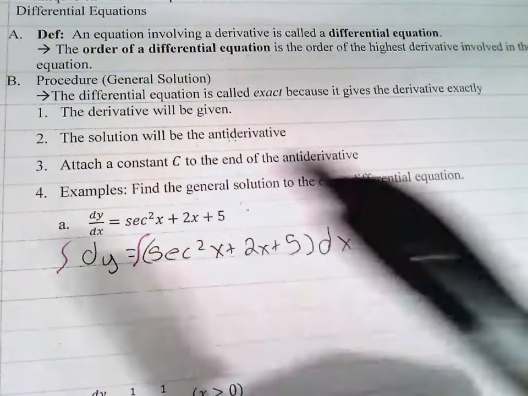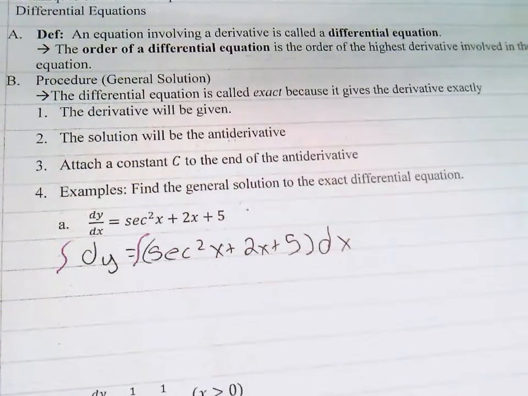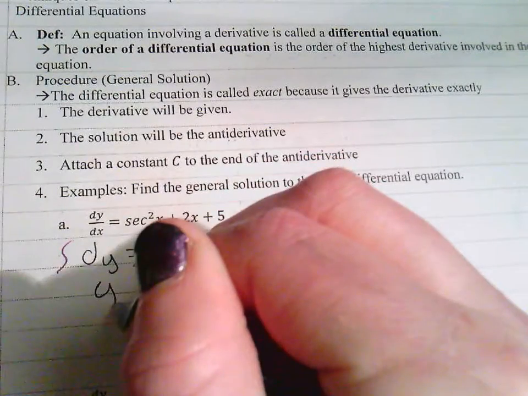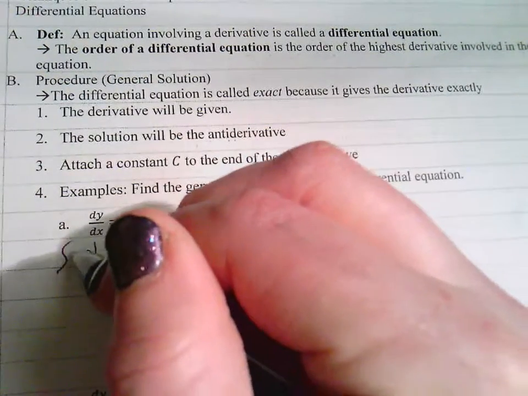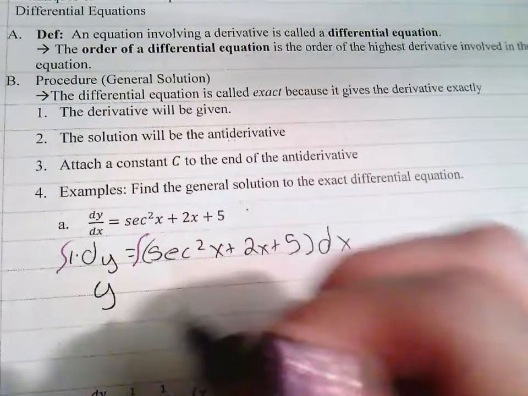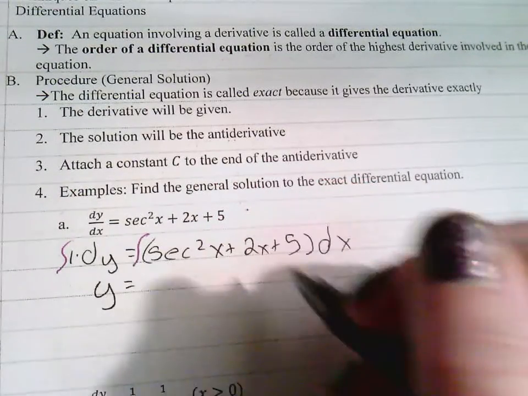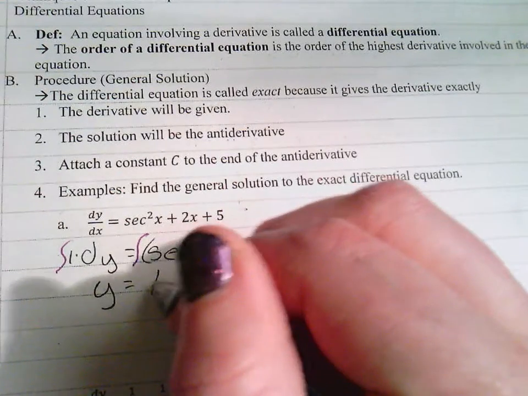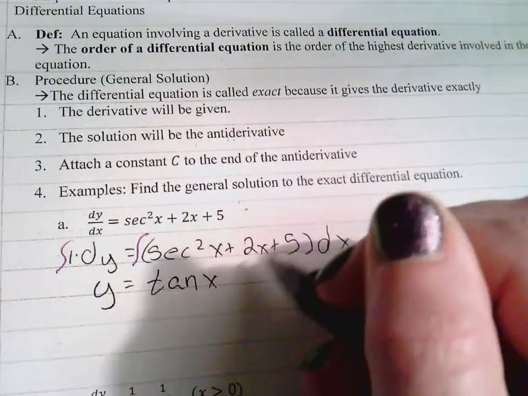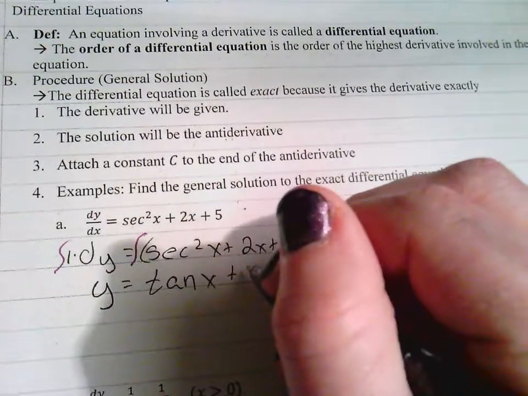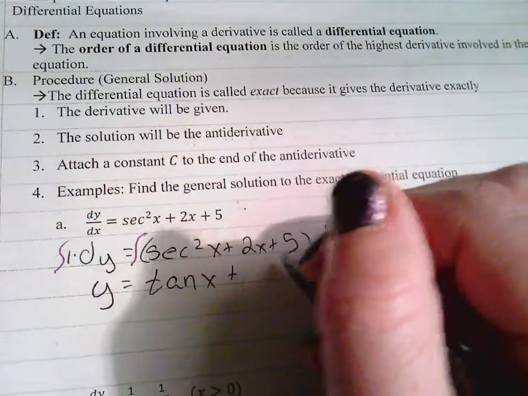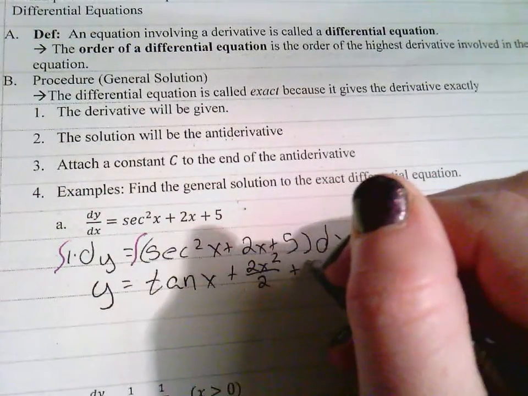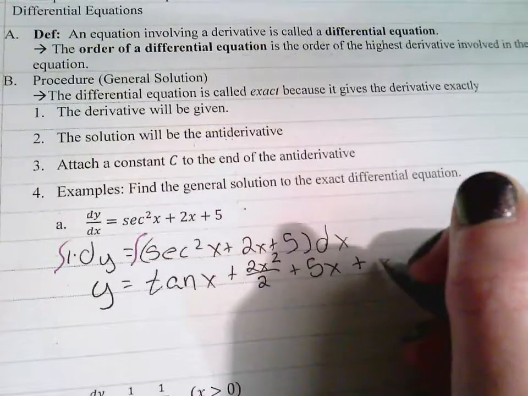The antiderivative of 1 is just y. So that could be like 1 times dy. That's why you get that. And then we're going to integrate this. The antiderivative of secant squared x is tangent x plus 2x, so that's going to be 2x squared over 2 plus 5x, and then you add a constant c.